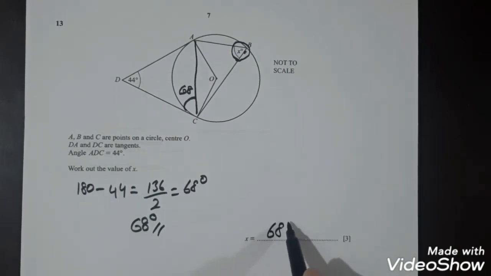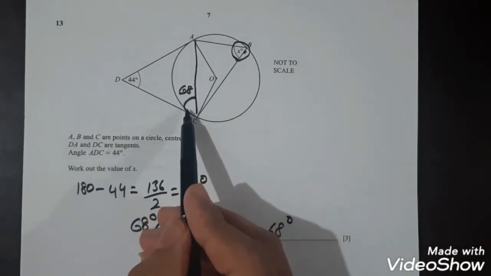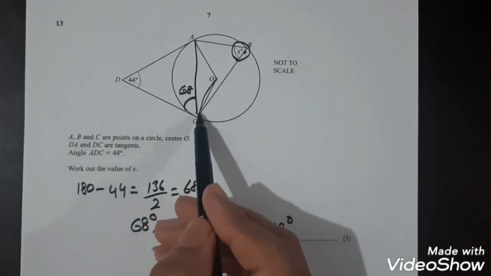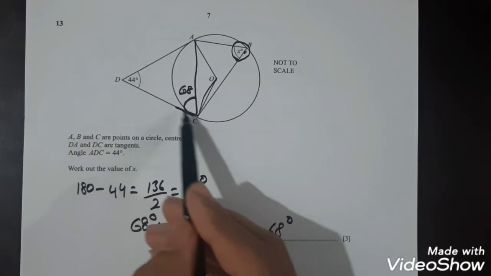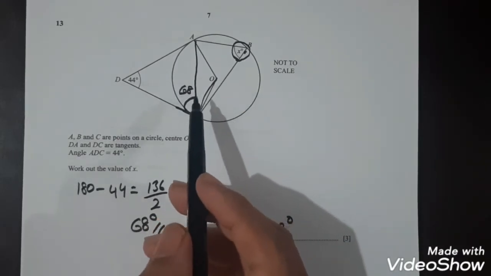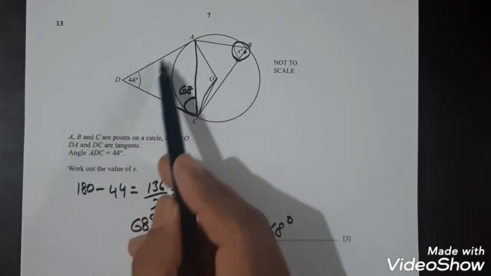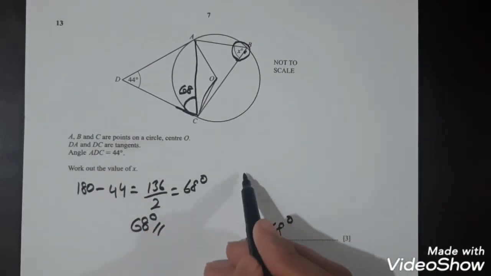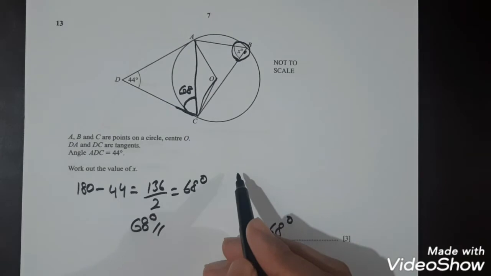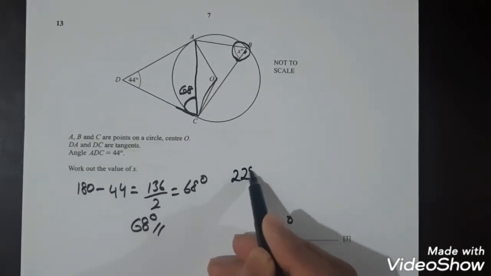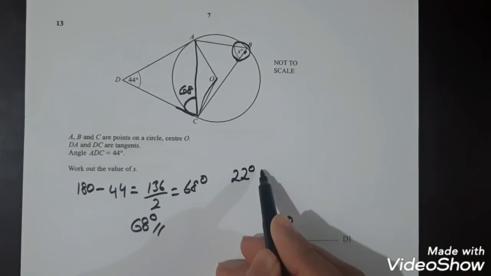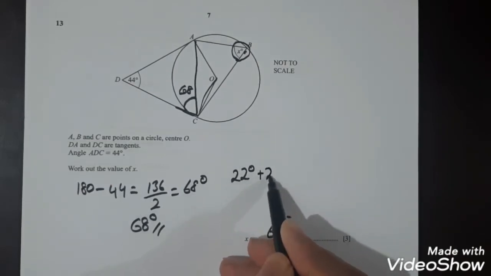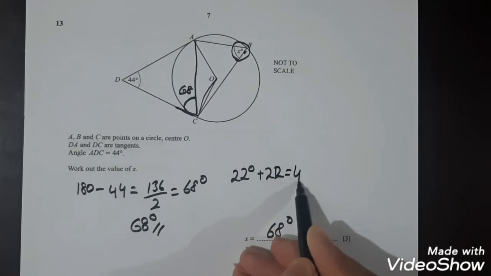Why? Because over here, DCO is 90 degrees and DAO is 90 degrees. So 90 minus 68, if I explain it from a longer point of view, is 22 degrees. So 22 plus 22 is 44.